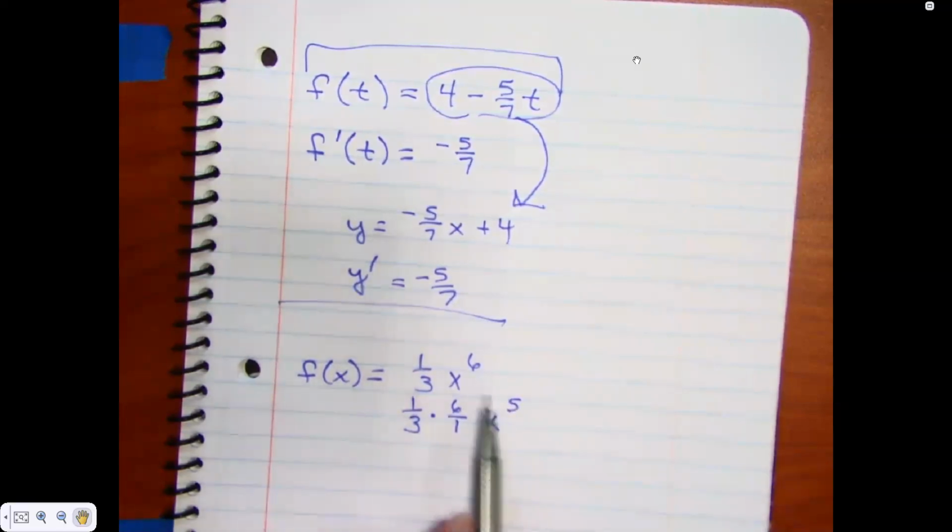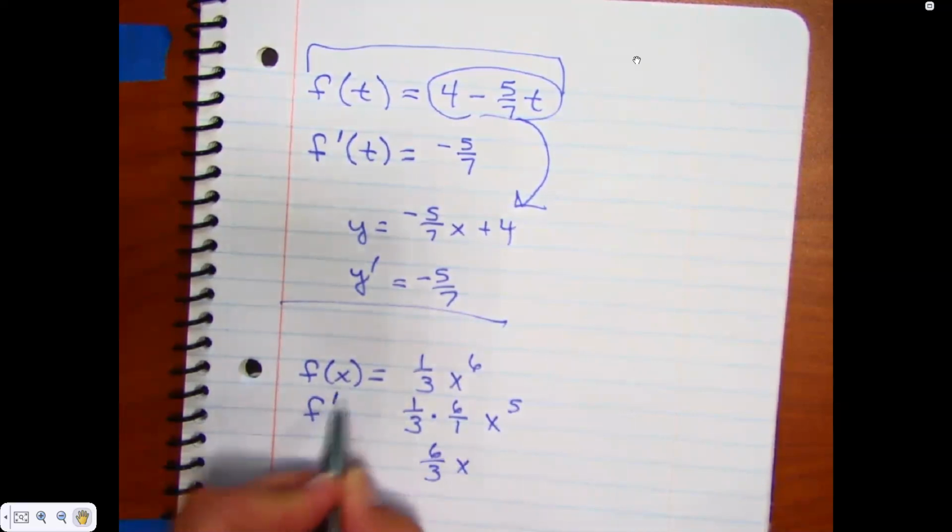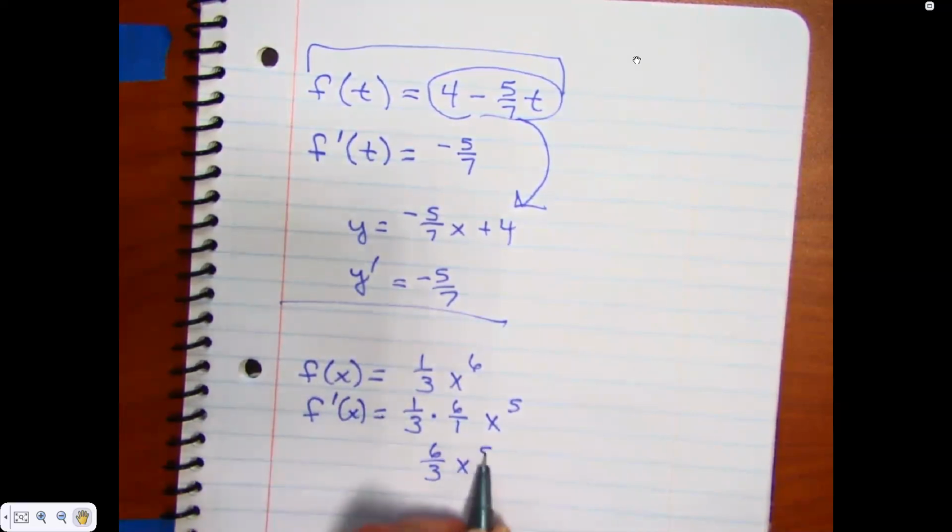So here I did my roll it down, subtract 1. Again, if you want to do it on a calculator or in your head, you don't even have to write that step. If it helps you to see it a little bit, this would be 6/3. Let me mark this as the derivative, which then takes us to 2. And again, you don't have to show that.